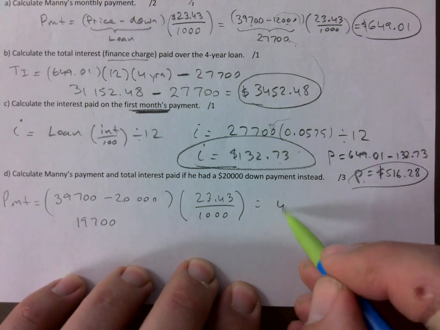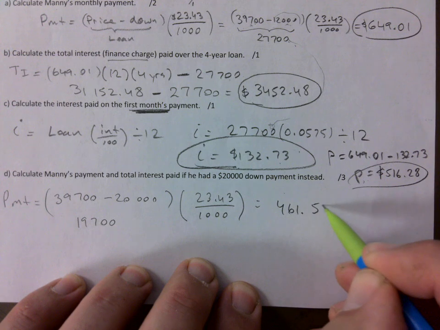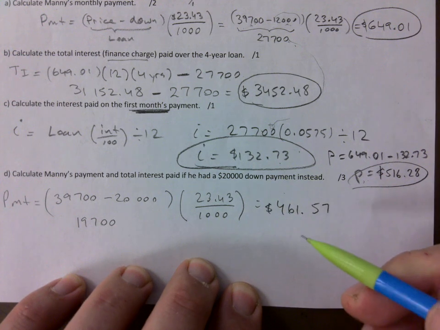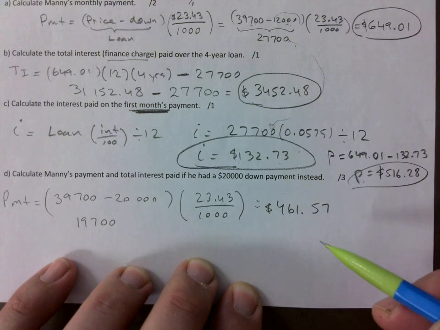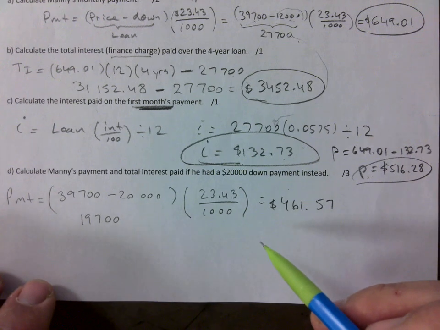That'd be $461.57, which you expected, right? If you have a larger down payment, your payment should go down. Okay, your payment. But it also asks for total interest.